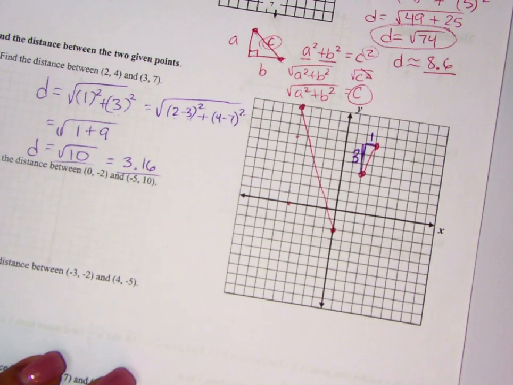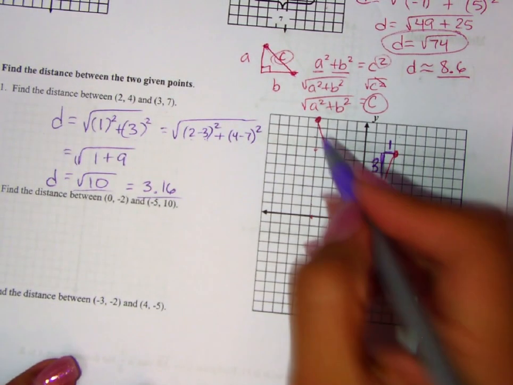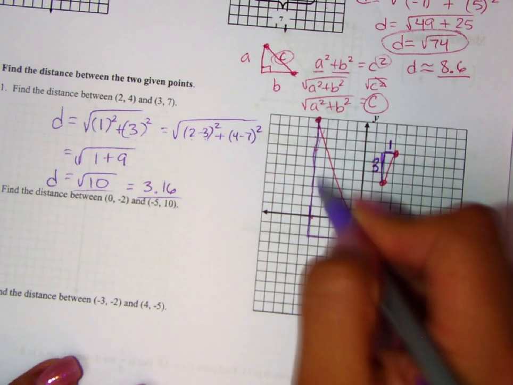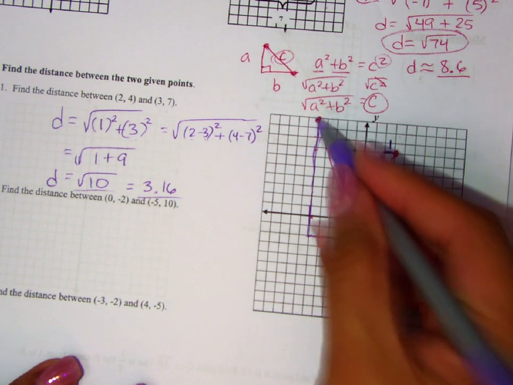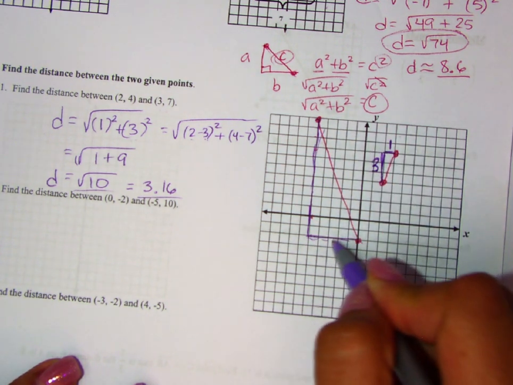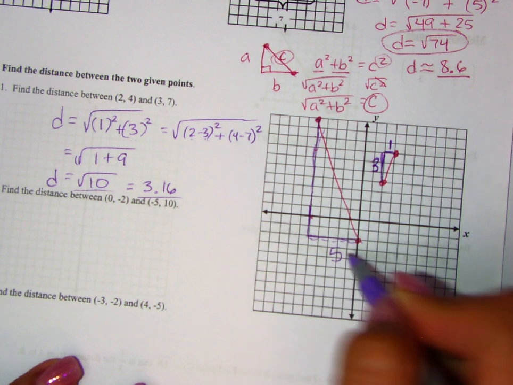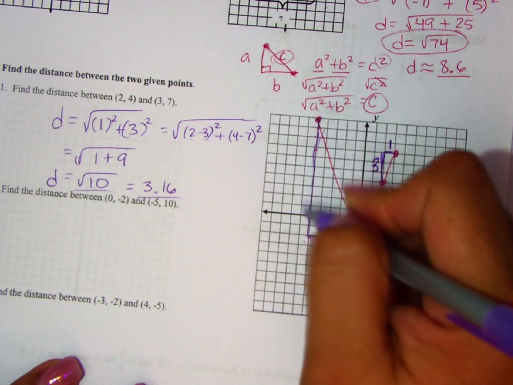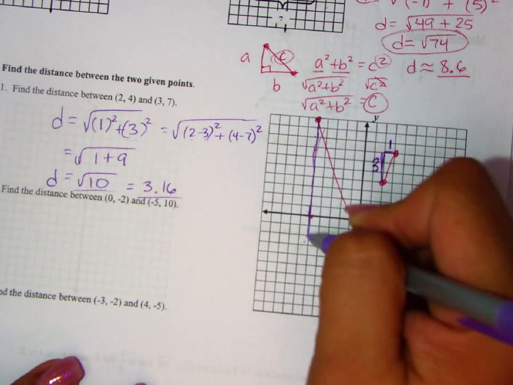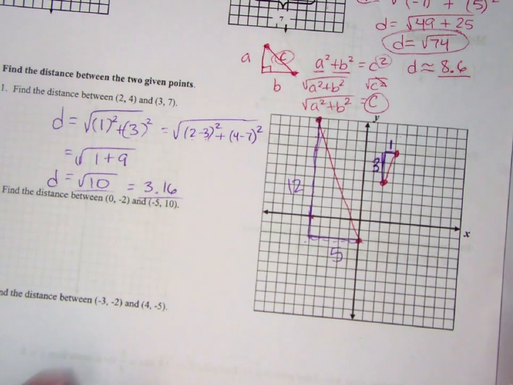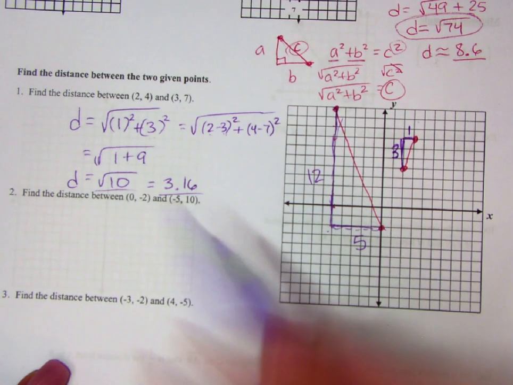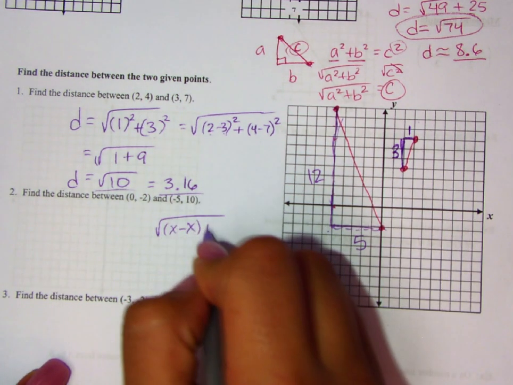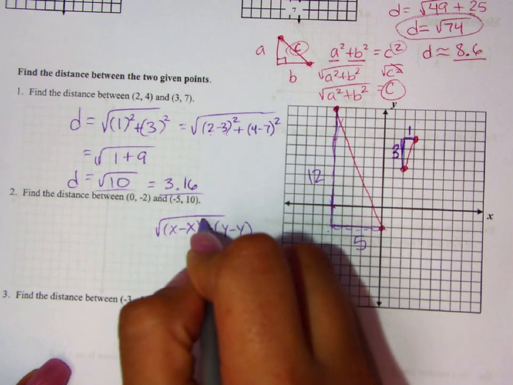To find the distance between those 2 points, we want to sketch to ourselves that triangle that is created to visualize the distance from each x to x and then from each y to y. So 1, 2, 3, 4, 5. This is about 5 spaces from here to here. And then from here to here, it's about 12 because we have 10 up and 2 down. So that's about 12. To get that accurately with the numbers, we do want to follow the formula of x minus x plus y minus y, and they're both squared.